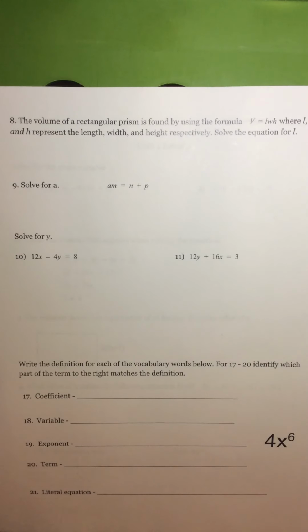Okay, here's part 2 of your review for your test this week. So we're just on the second page of the review. It says the volume of a rectangular prism is found by the formula V equals LWH, so length times width times height. Okay, solve the equation for L.